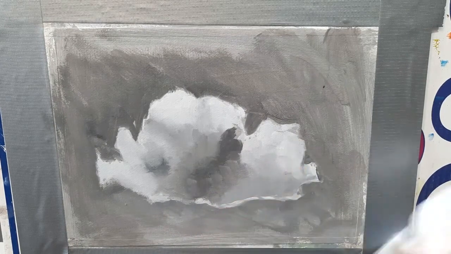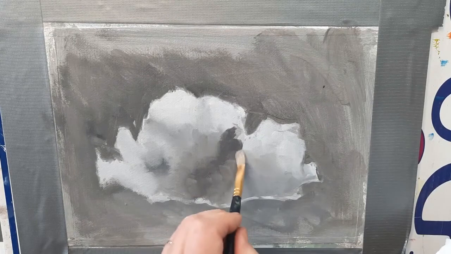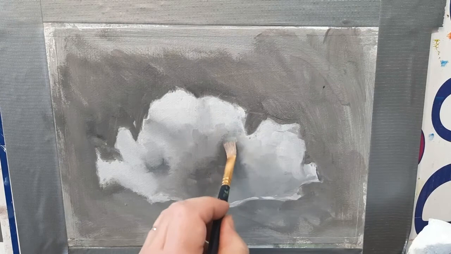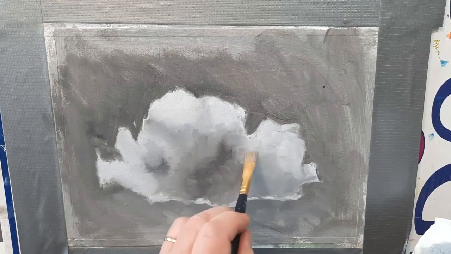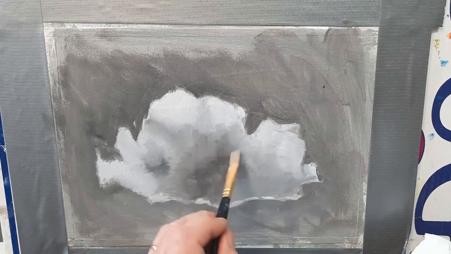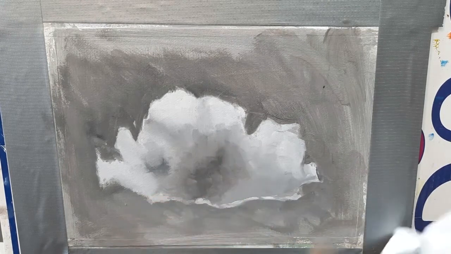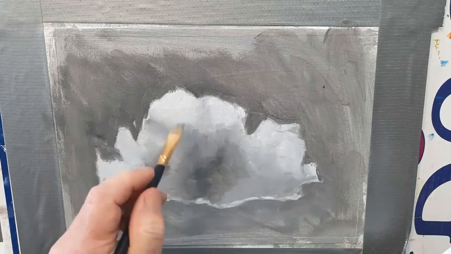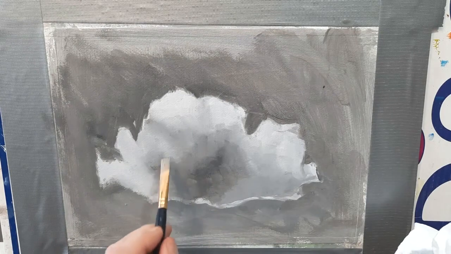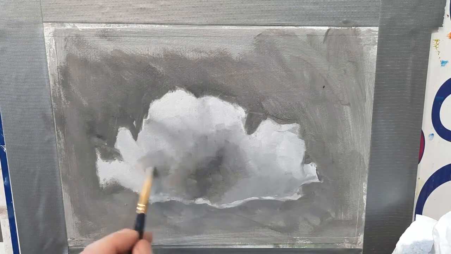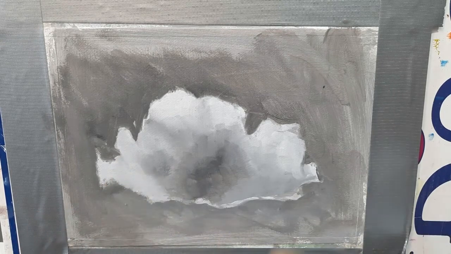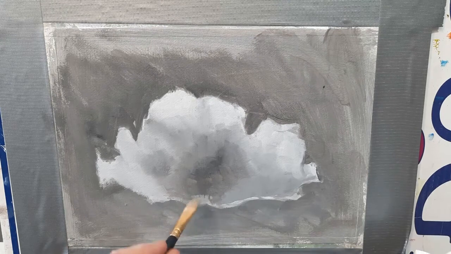I'll work around there. Let's get up in here and push that around, push that up into that a wee bit. Not stroking long, just tap. And you can see that what happens is we're creating some sort of a form. There's a sort of volume beginning to happen with this cloud now. It has a feeling that it might have 3 dimensions, but it's still relatively simple shapes.